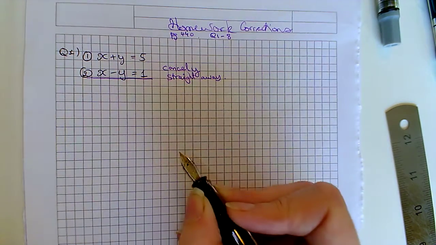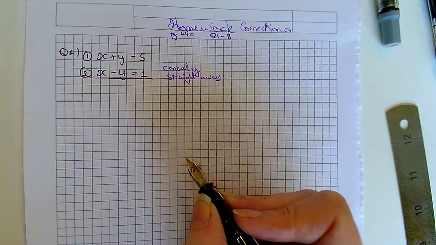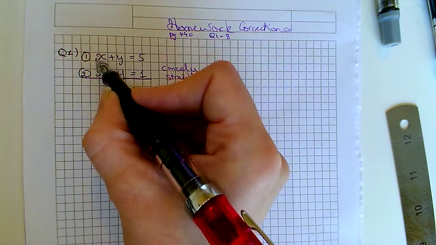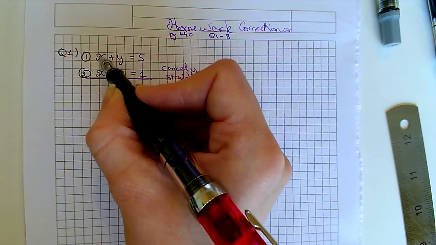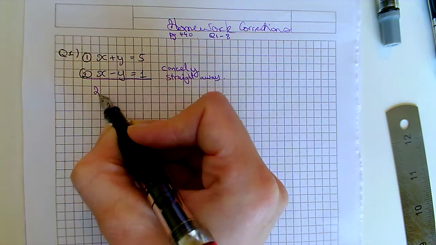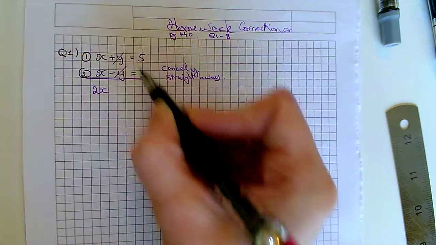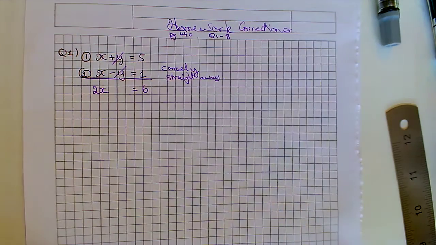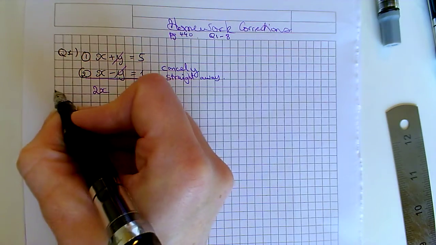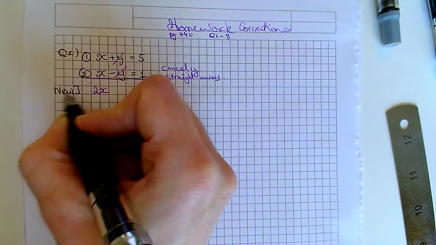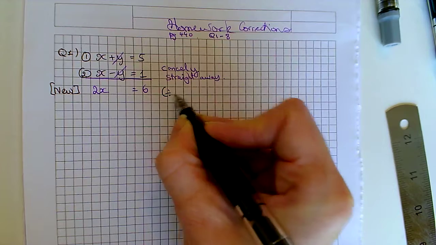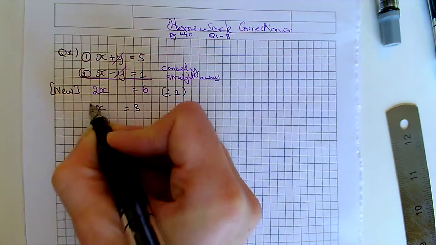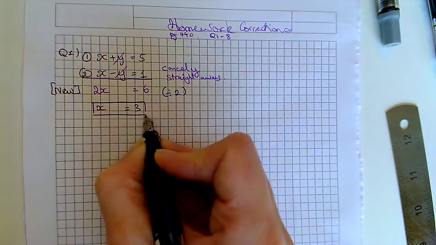At higher level, it will hardly ever come up in a nice straightforward way like this. You'll almost always have to do something. So then I'm adding them together and my new equation is going to be x plus x, 2x, the y's cancel, equal to 5 plus 1, 6. And then I divide across by 2, so this gives me x equal to 3. So there's one of my answers.